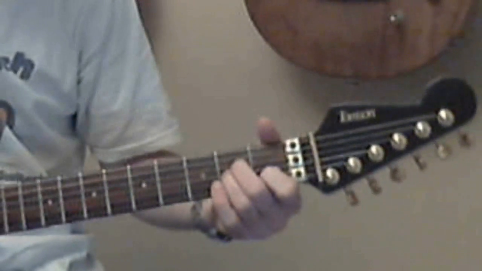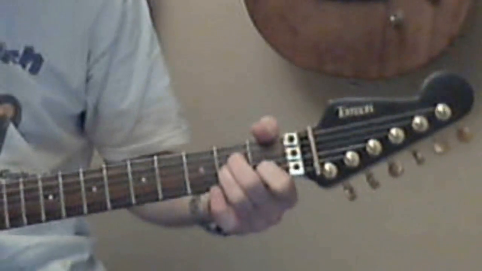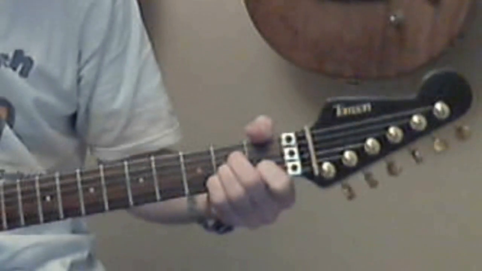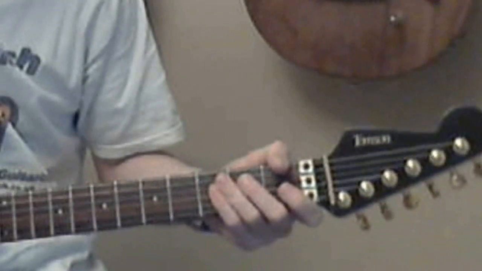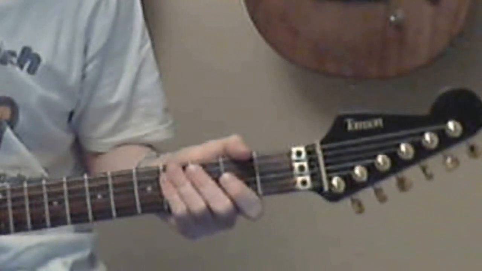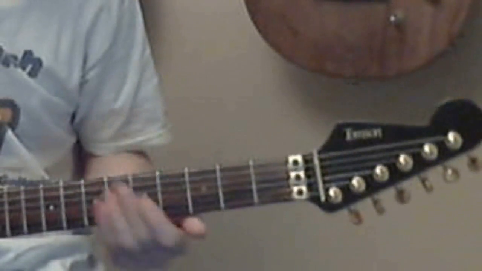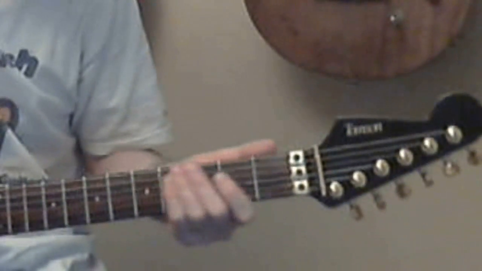What I probably wouldn't do is go from the A minor to an A major, because you wouldn't get the A minor and the A major in the same key. You might use them as passing chords. You play an outside chord, but just thinking in terms of diatonic chords, it's probably not a way to go.